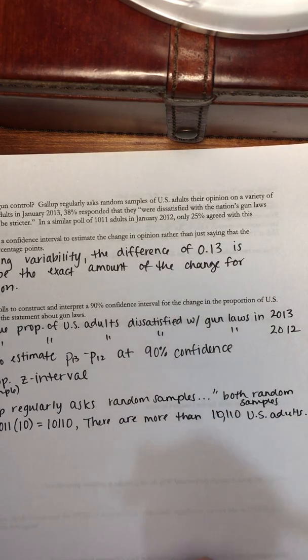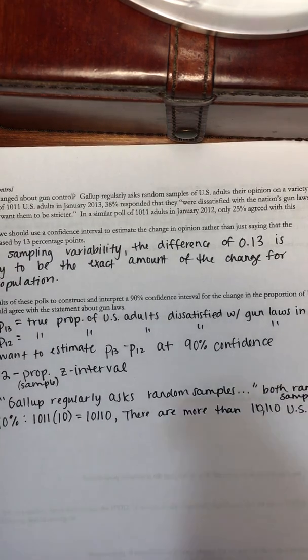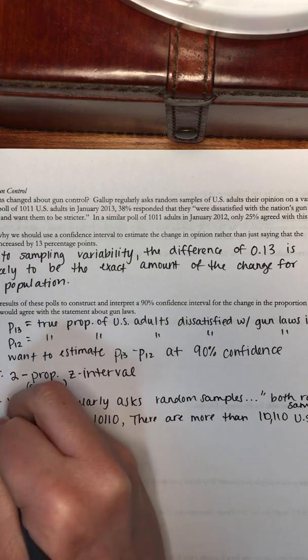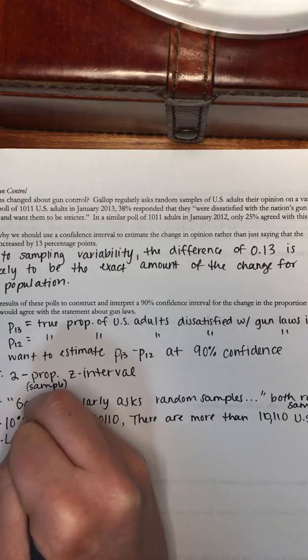So we don't even really need to assume there. That's just true. All right, and then large counts for normality.